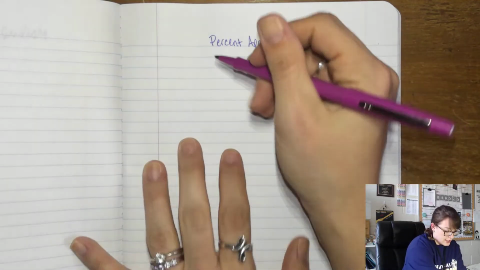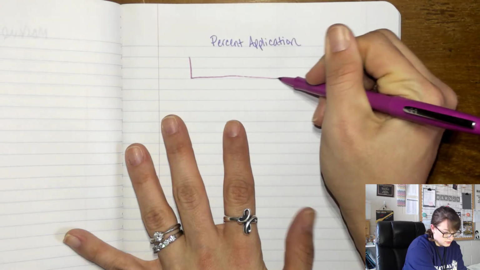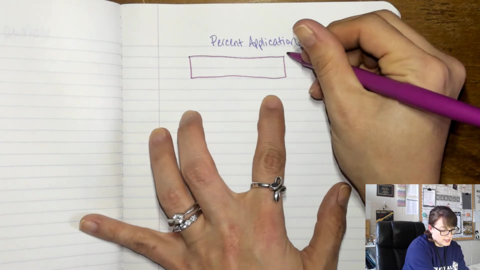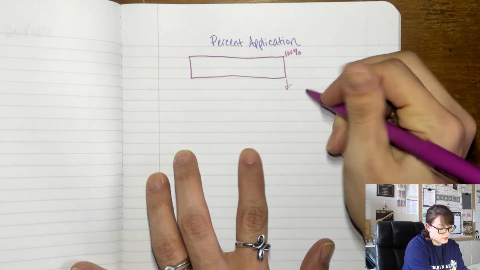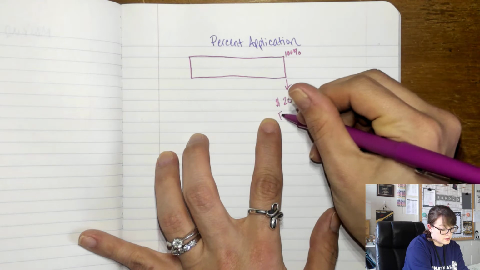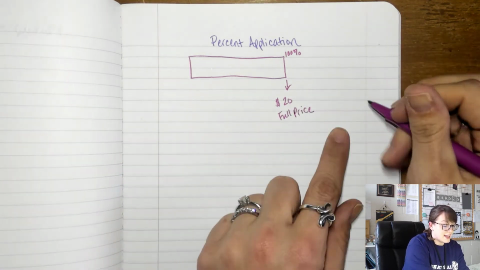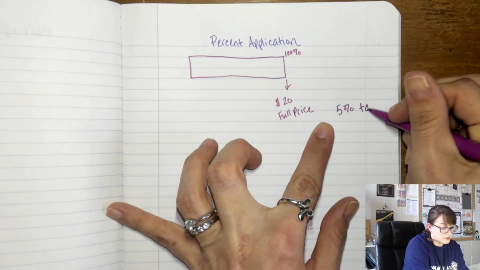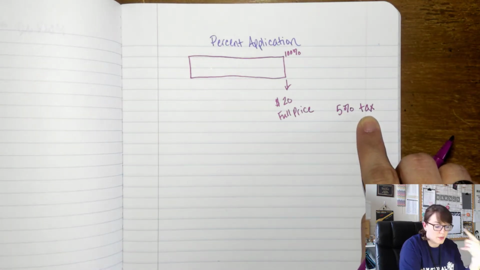If you think about a percent as a bar, if this is 100%, then this is full price. So let's say something is 20 bucks. This is full price. Okay, let's say that I have a 5% tax. Tax is a markup that makes the price go up.